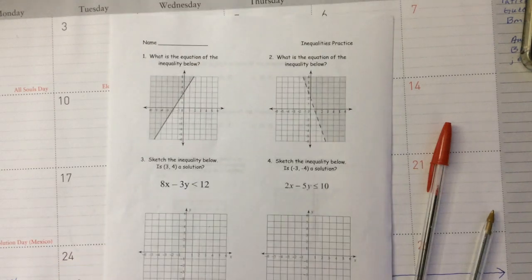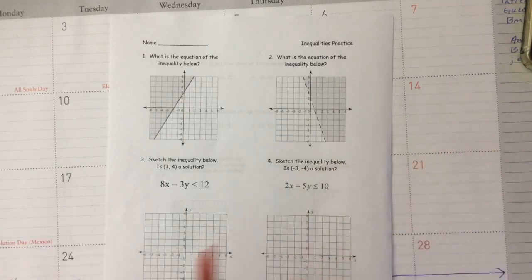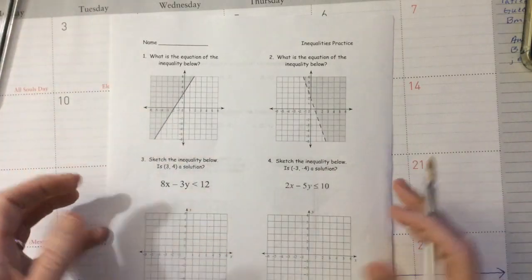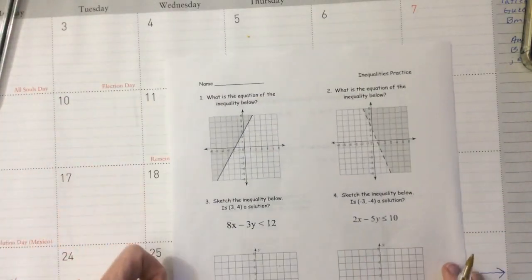Hey guys, this is the video for the inequalities practice, and let's see how we can do on this. I'm going to use a pen so you can see better, and here we go.